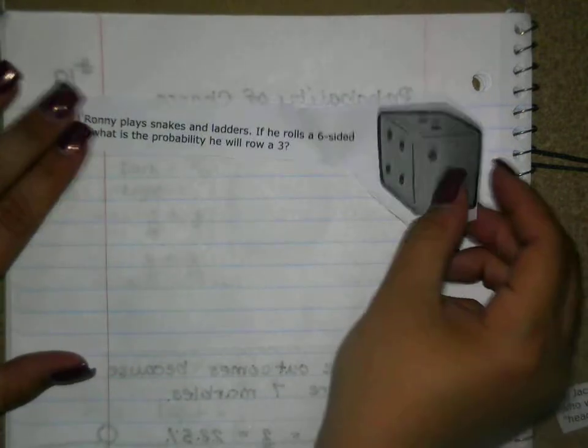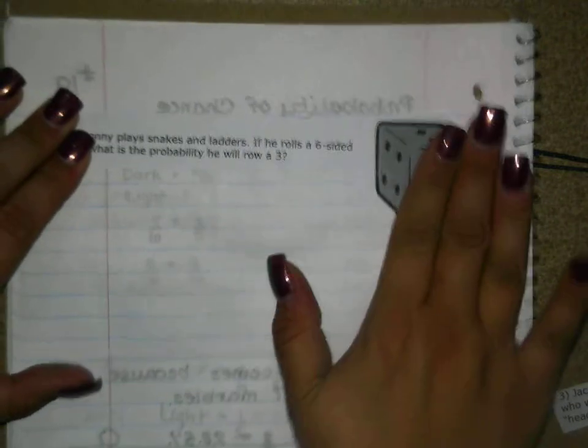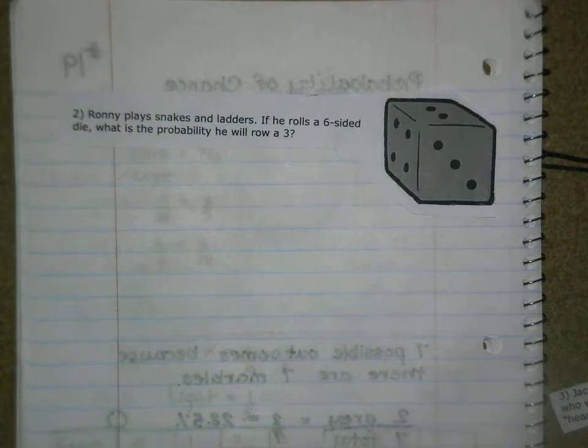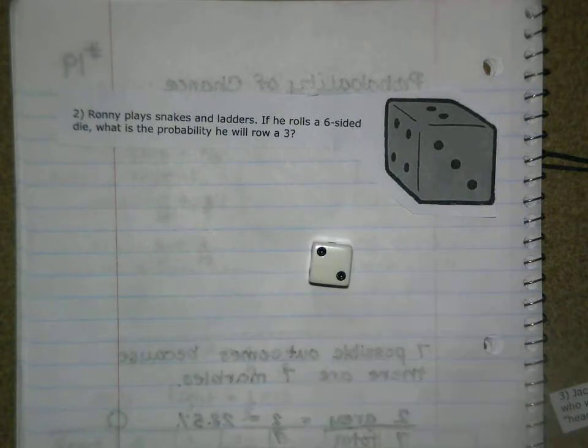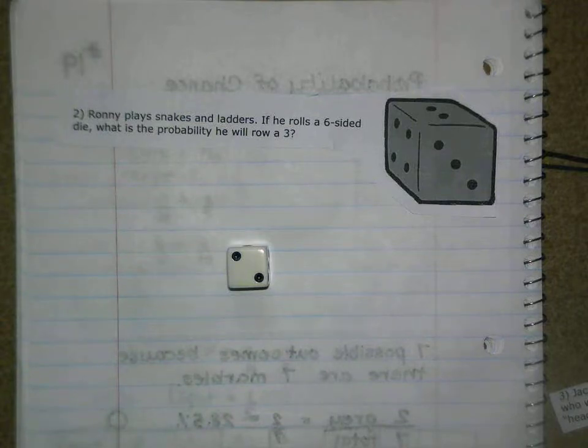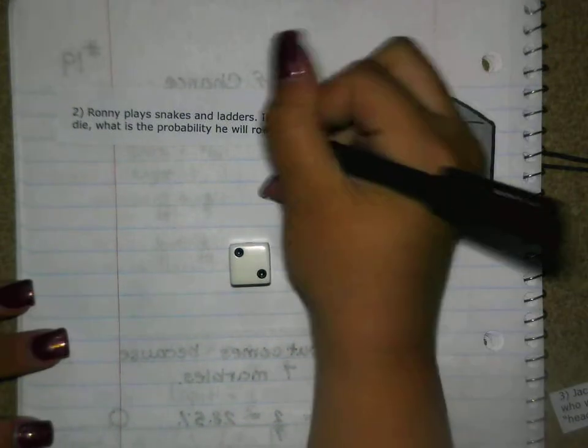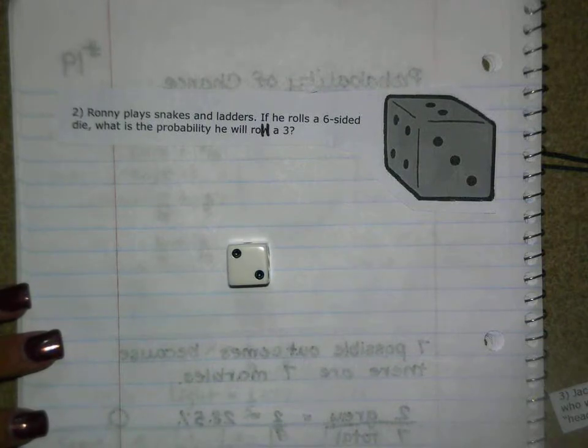And this one's going to have to do with dice. So you guys have all seen our traditional type of dice, right? So this is going to be a 6-sided dice, the kind that we always use. Okay, so Ronnie is playing snakes and ladders, and he rolls a 6-sided dice, which is like this traditional dice, right? He's going to roll it, and he wants to know the probability that he will roll a 3.